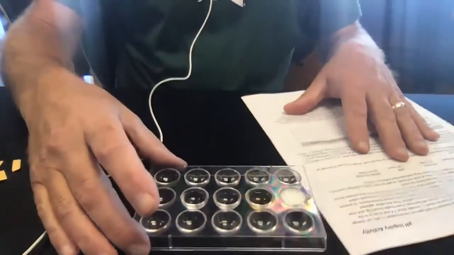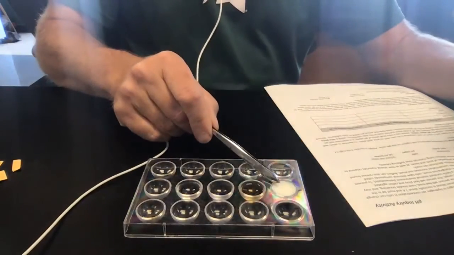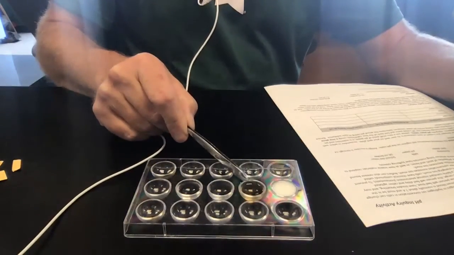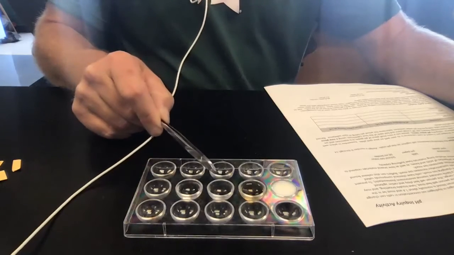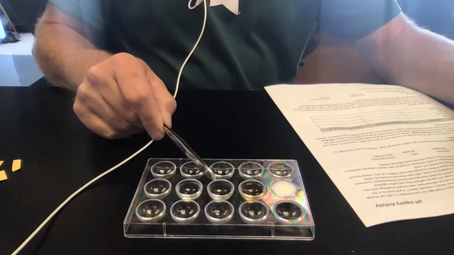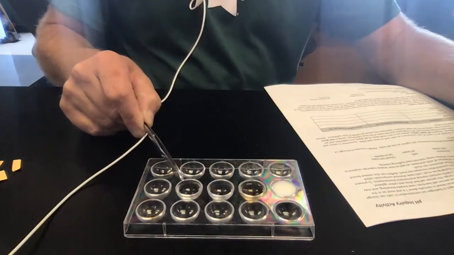Welcome back. So I'm going to move my screen down a little bit. So I have what's called a well plate. And in this well plate, I have 4 solutions. I have the milk, which is obvious in white. I have apple cider vinegar. I have bleach or ammonia, and I have plain water.